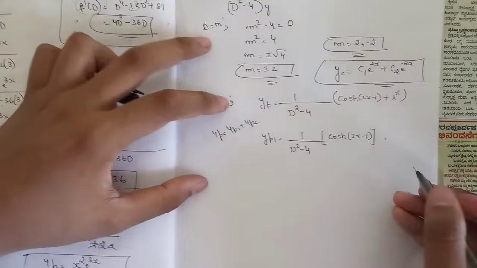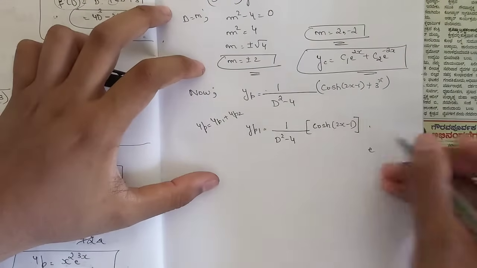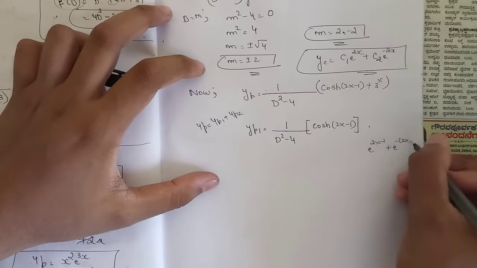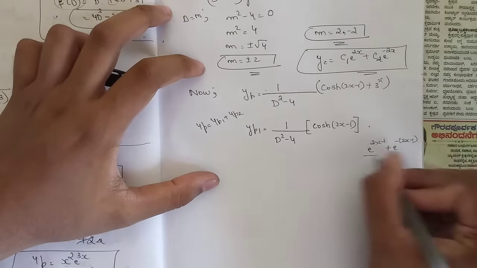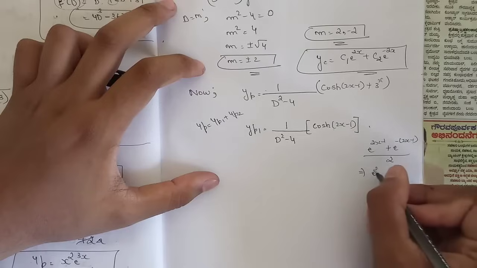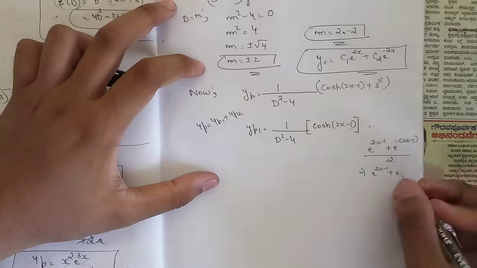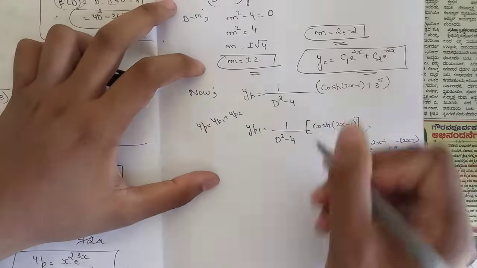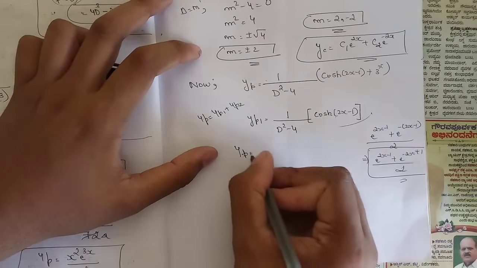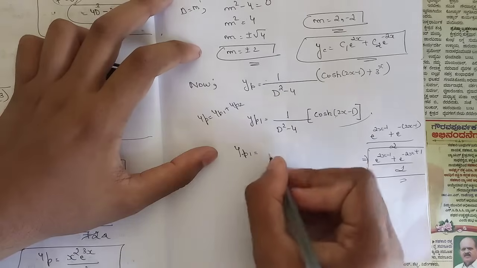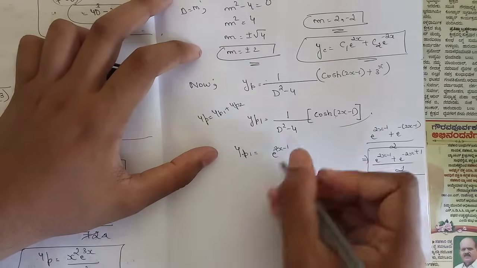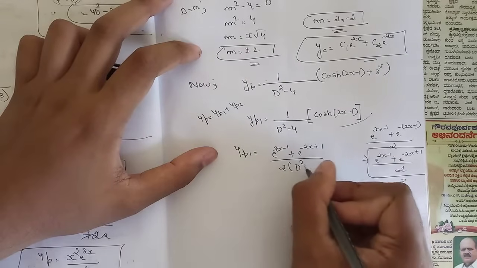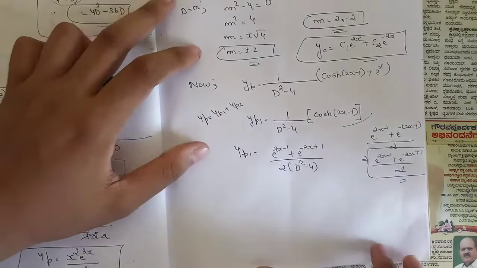We know that this hyperbolic function can be written as, this is cosh, right? So cosh is e to the power 2x minus 1 plus e to the power minus of 2x minus 1, divided by 2. So this is e to the power 2x minus 1 plus e to the power, multiplying this minus sign, minus 2x plus 1, divided by 2. So now we are going to replace this by this term. So yp1 is equal to e to the power 2x minus 1 plus e to the power minus 2x plus 1, by 2 into D square minus 4. So I have written this 2 along with this D square minus 4.